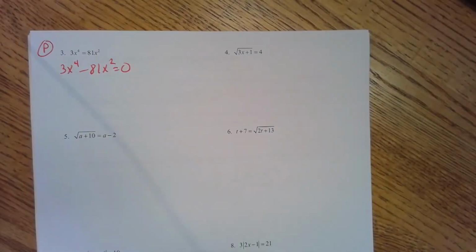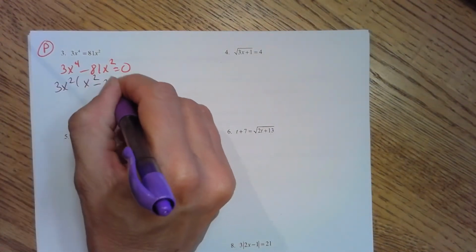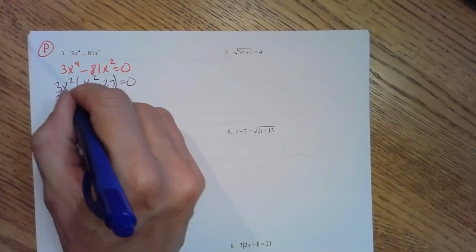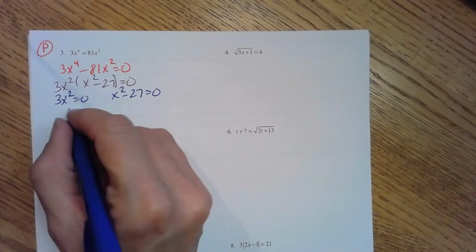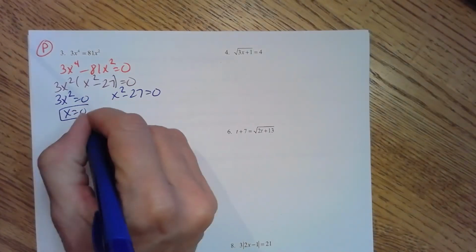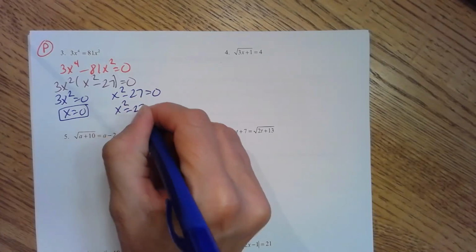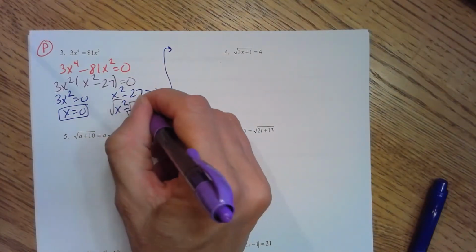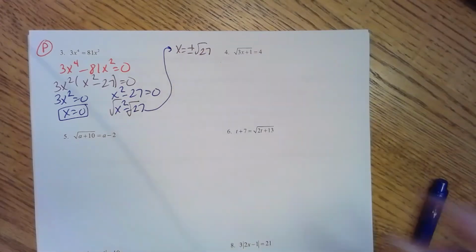And we're going to factor out what's in common, which is your 3x squared, and we have x squared minus 27 equals 0. Then we're going to set each term equal to 0, so 3x squared would equal 0, or x squared minus 27 would equal 0. Just like the previous problem, this gives me x equaling 0. On this one, we're going to add over the 27, so we get x squared equaling 27. So when I take the square root of the left and the square root of the right, not forgetting plus or minus, I get x equaling plus or minus the square root of 27.